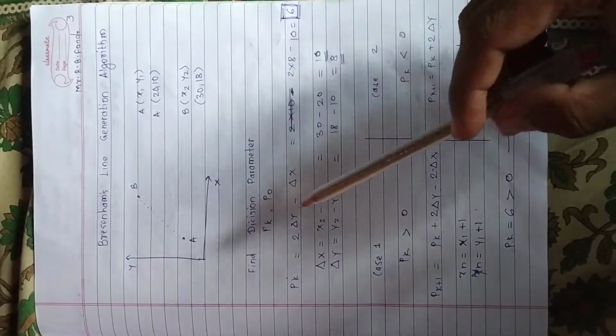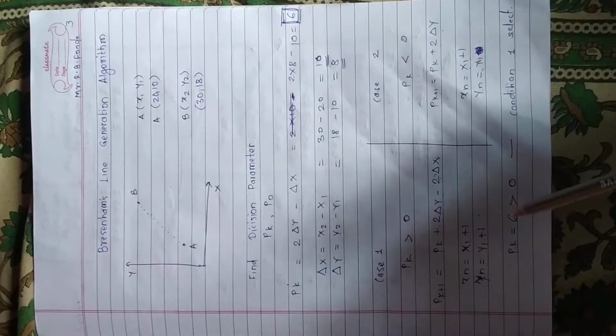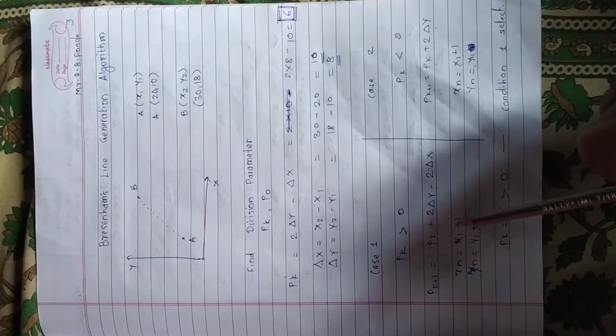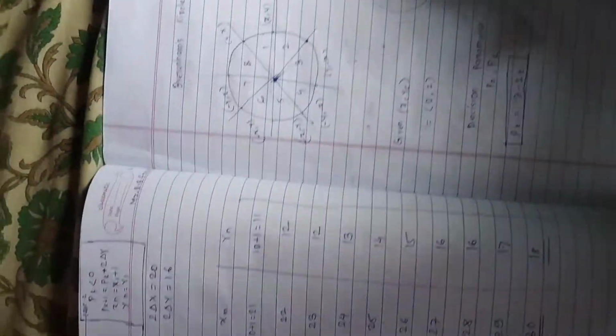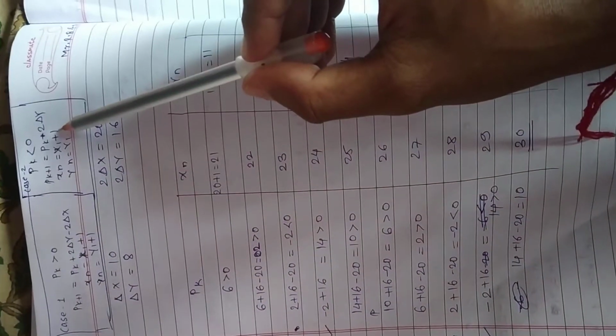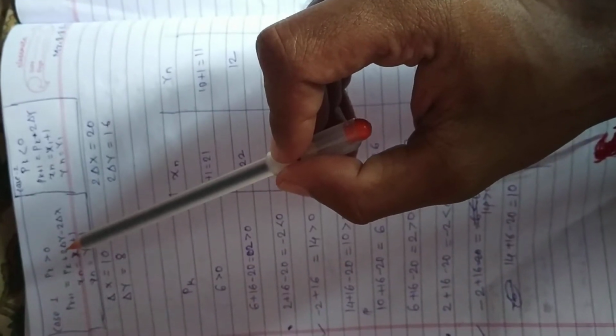So in our example we get the value 6 for pk. 6 is greater than 0, so we take the first condition, case 1. With the help of case 1 and case 2, we will find pk, x next and y next.